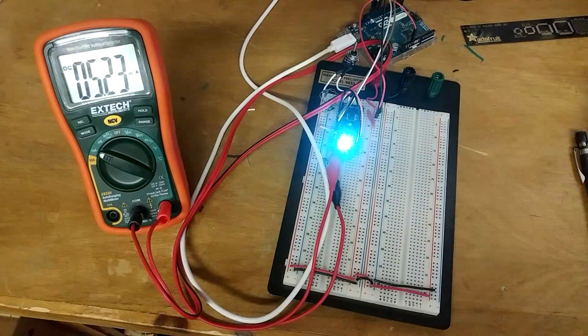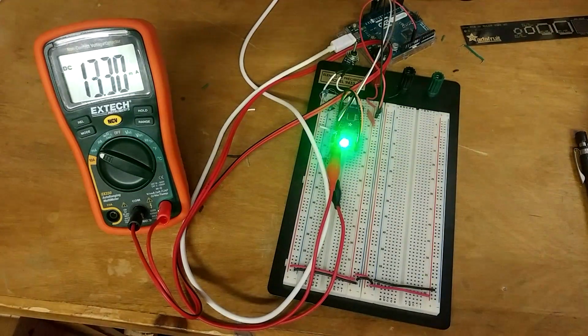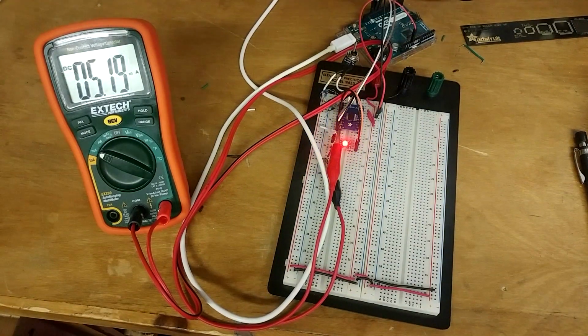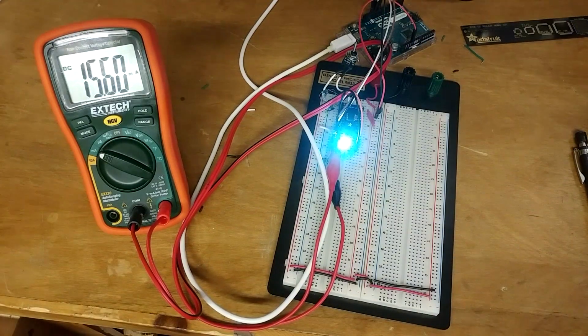You could implement this without a switch and instead use another single digital pin from your Arduino to change the power mode by pulling the MOSFET either high or low.